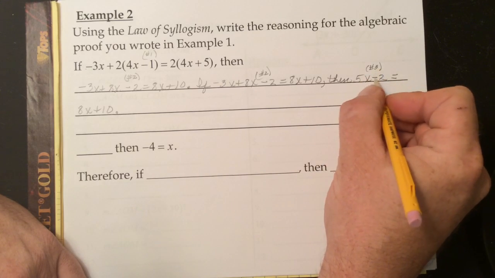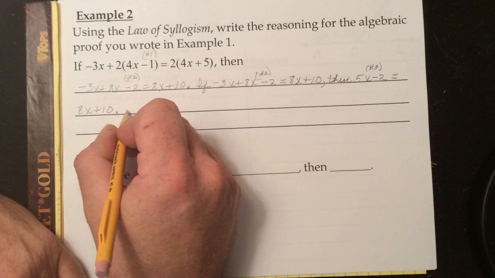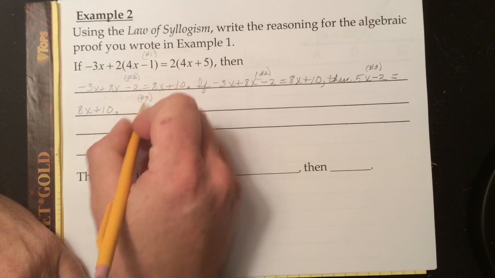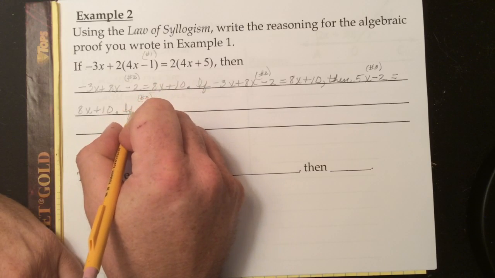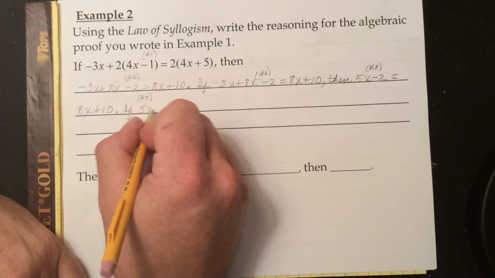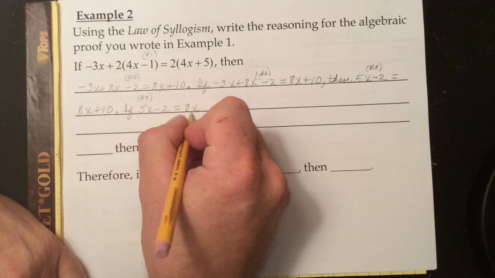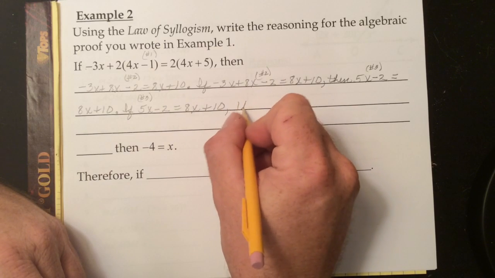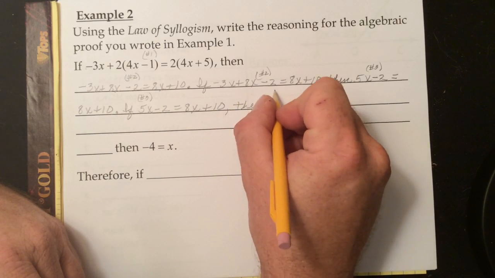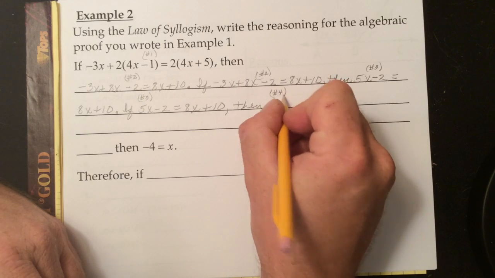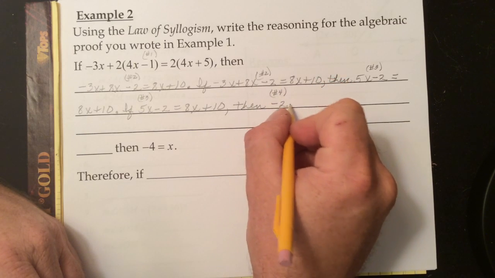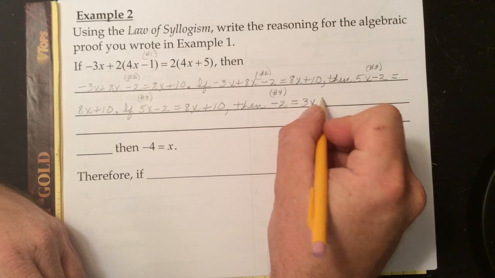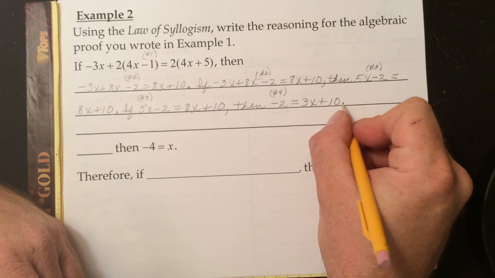Then we take the conclusion to this one and write it as our hypothesis for our next one. So statement number 3 again. Statement number 3 is, if, it's conditional, 5x minus 2 equals 8x plus 10, comma, then we go on to statement 4, negative 2 equals 3x plus 10, period.